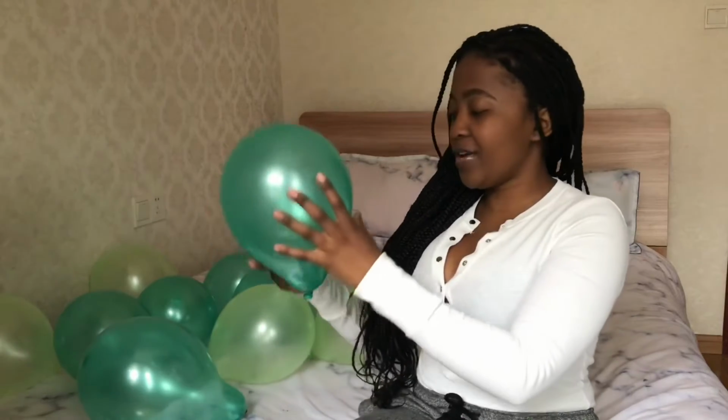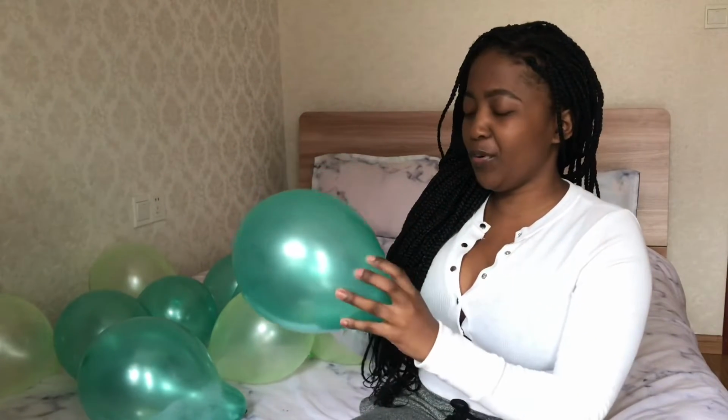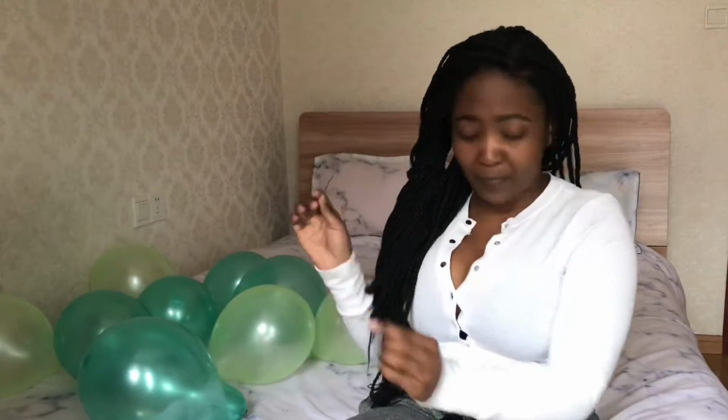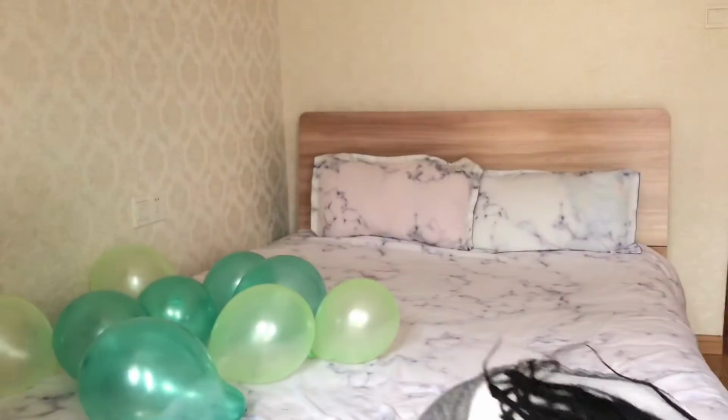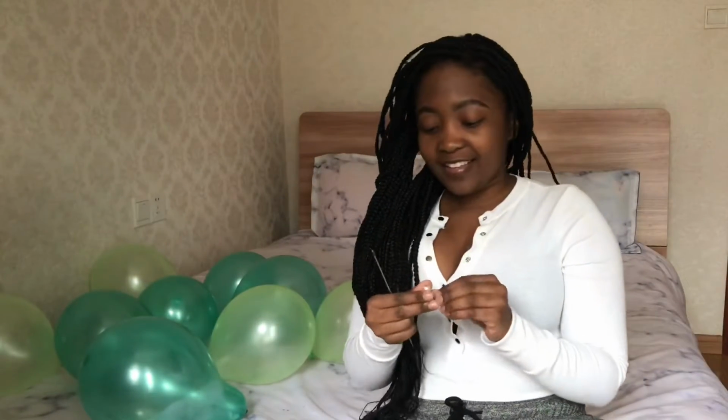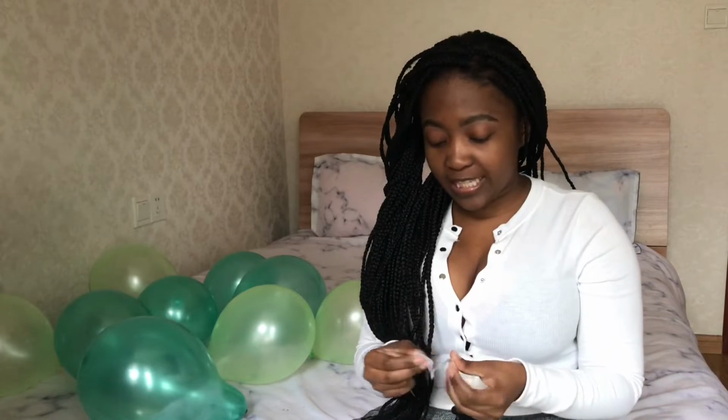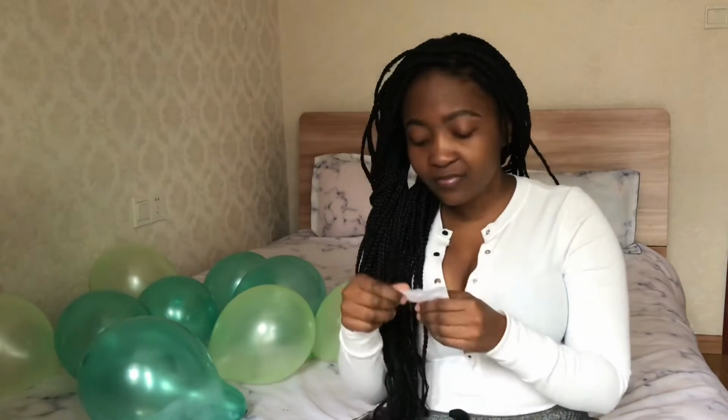The third one, this one I really made it really small. I hope it doesn't pop like that. Oh, God. Honestly, I was just being extra with these things. I could have just read them like this.